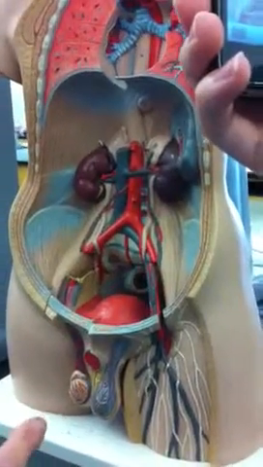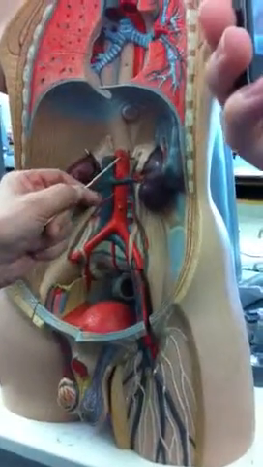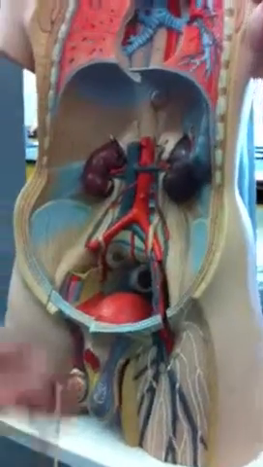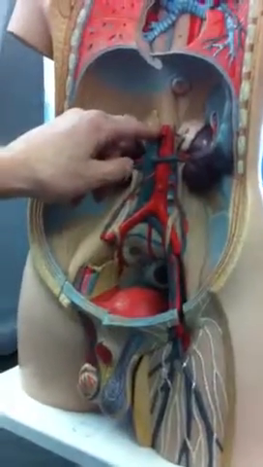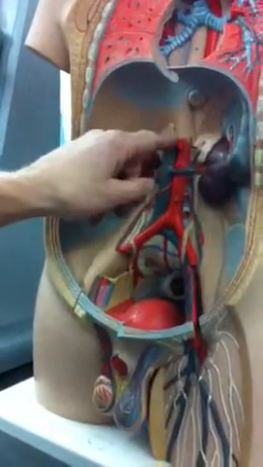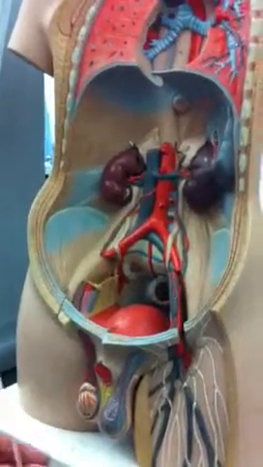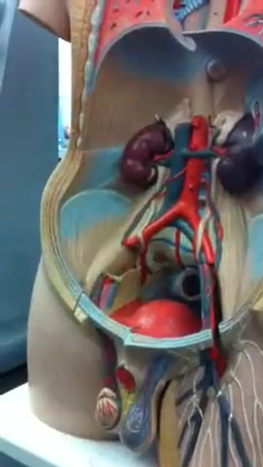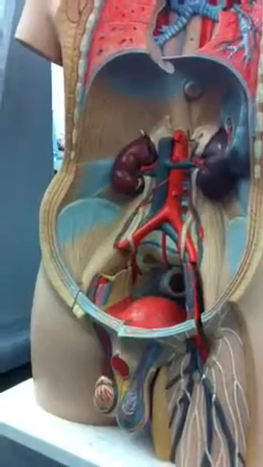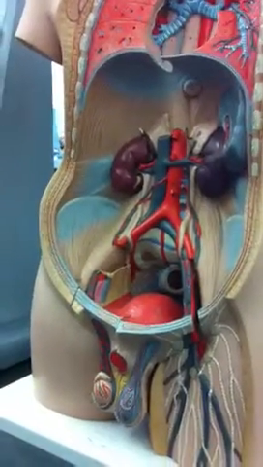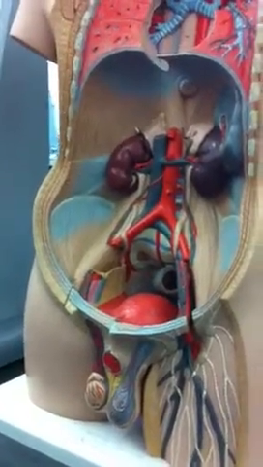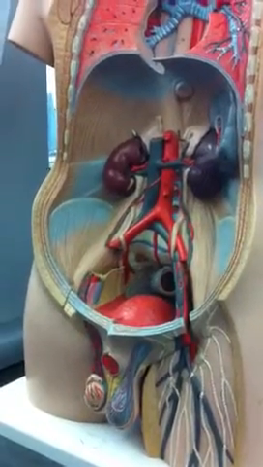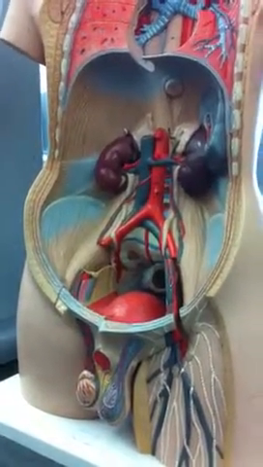Now, I find it very difficult to identify each of the three, which is which. But we know that one is the left gastric, one is the hepatic, one is the splenic to the spleen.